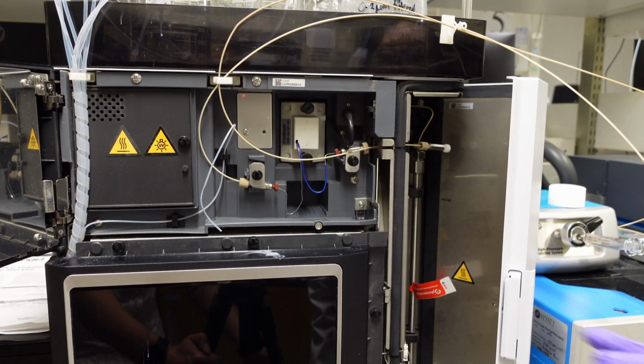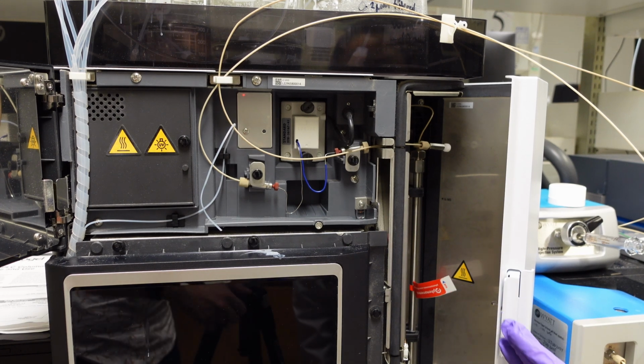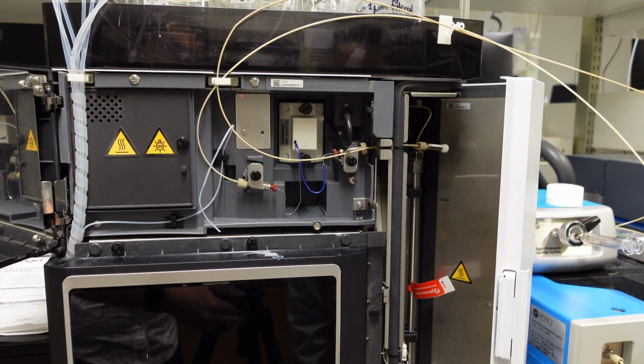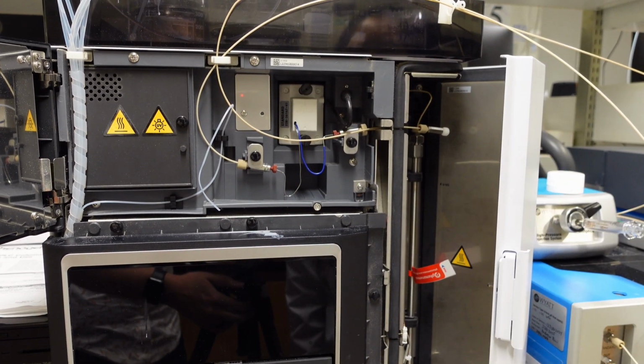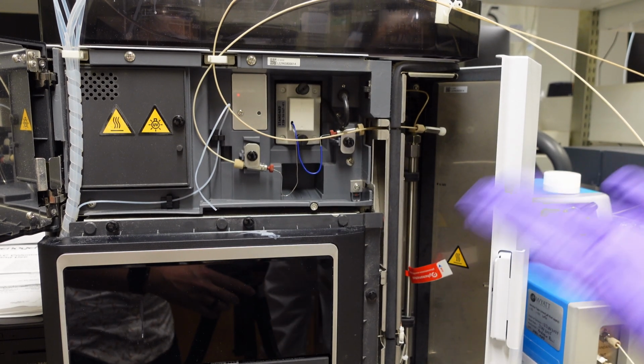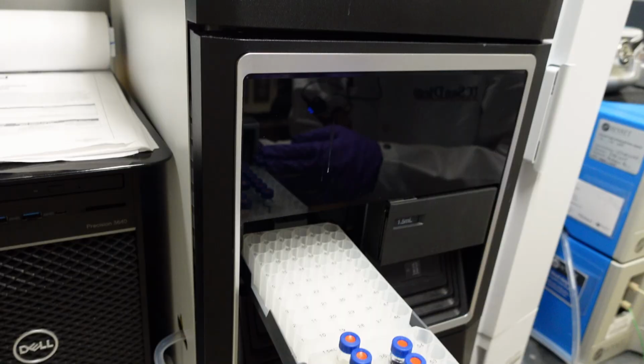There are a lot of different columns, so you can choose the one that's correct for you. But one thing, you want to check all the tubing and make sure it's all going to the places you want it to go, whether you do or don't want it to hit the UV detector, things like that.